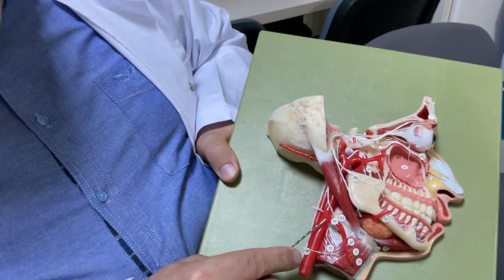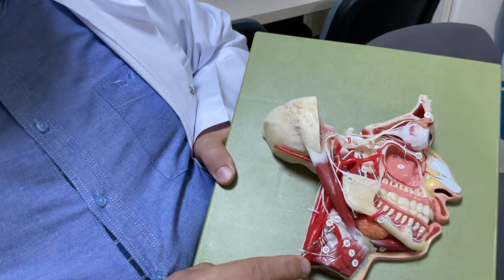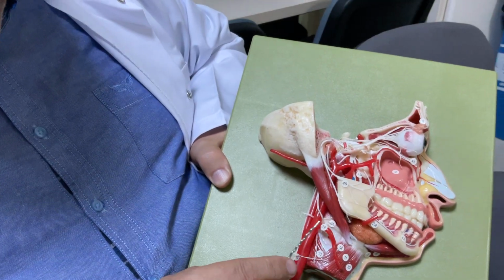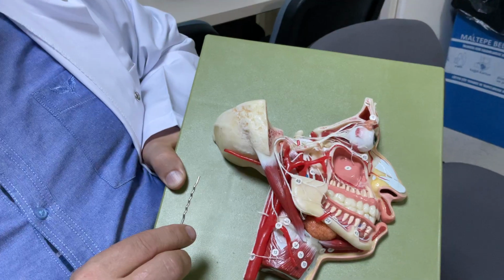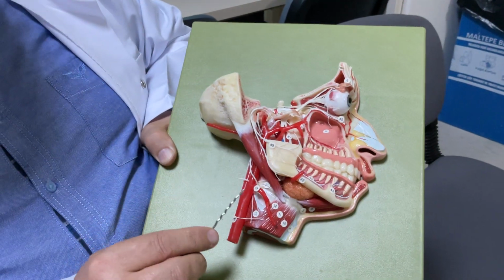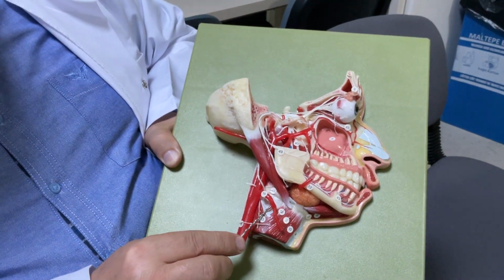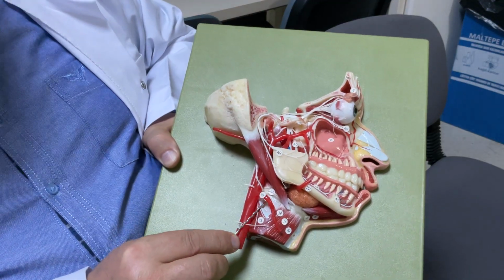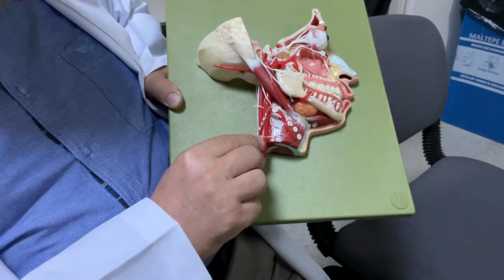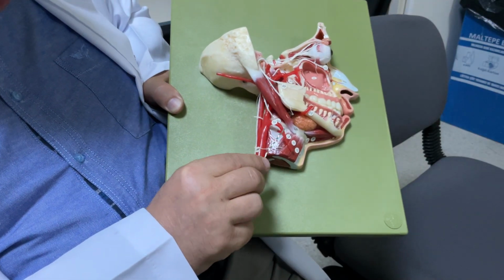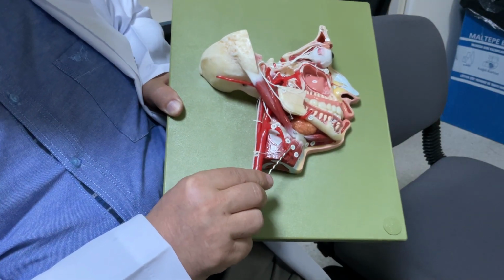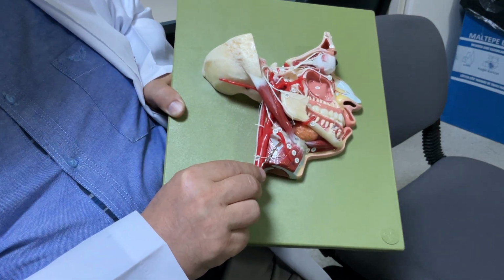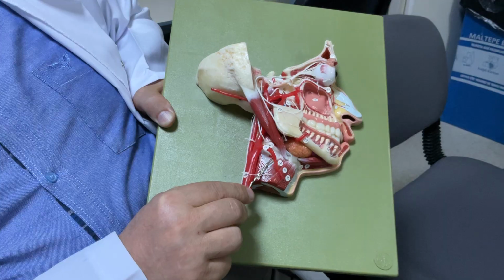So this is the superior thyroid artery, the first branch of the external carotid. Superior thyroid artery has a superior laryngeal artery going to the larynx. You see that? Very good one. The superior thyroid artery goes to the thyroid gland but has a branch called the superior laryngeal artery, supplying the larynx.